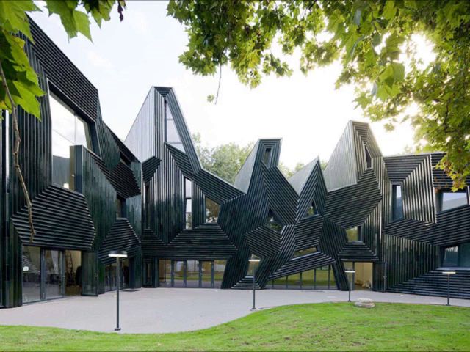Ceramic proved to be the best material choice given the challenge of the very irregular pattern as well as the need for an economic and durable material.